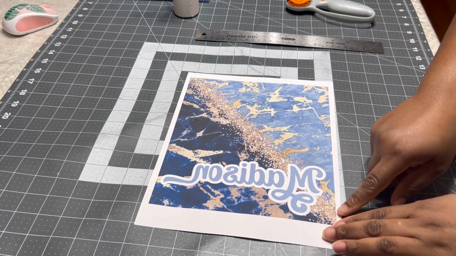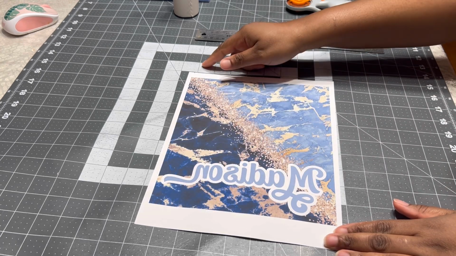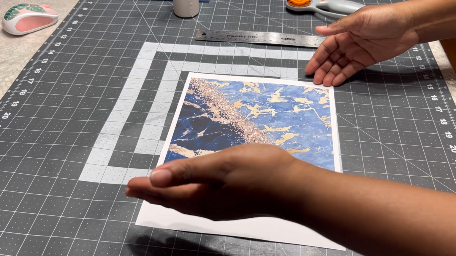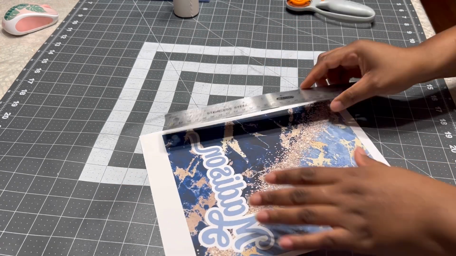So I'm gonna cut off all the white on the bottom, all the white on the top, all the white on one side, and leave a centimeter of white on one of the sides. So I'm gonna do that now.